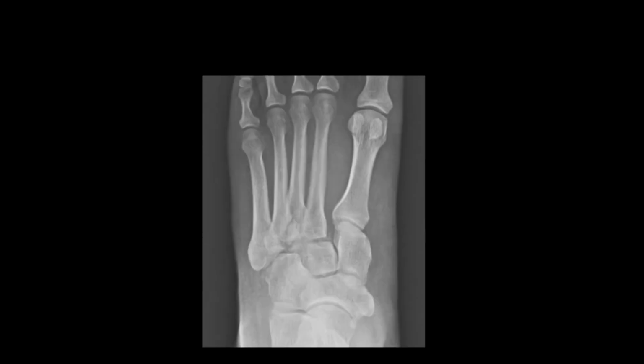Moving on, pause the video again. So hopefully you'll have had a look at this, and we can see a widening of our joint space here between our first and second metatarsals. And over here we have areas of lucency to suggest a fracture. So this would be our Lisfranc injury. At the base of our third and fourth metatarsals we can see the injuries, and the widening of the joint space suggests a Lisfranc injury.